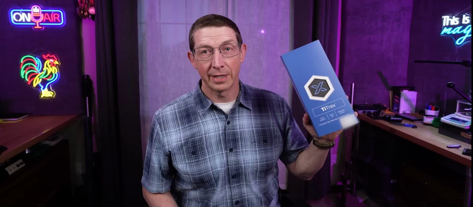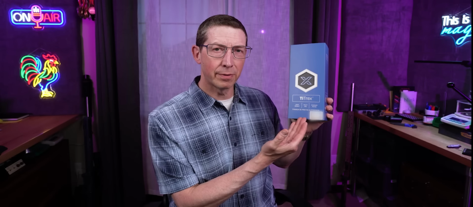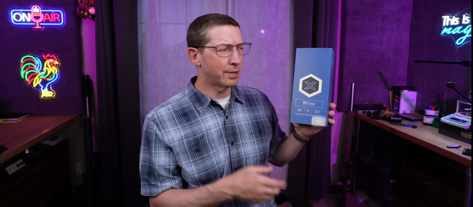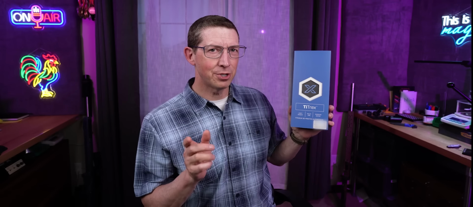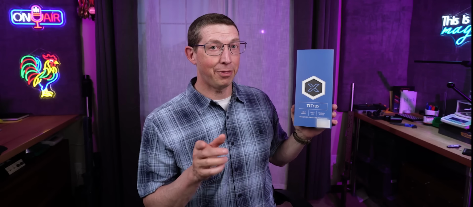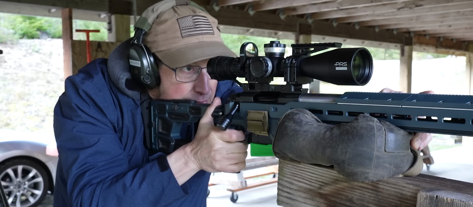So you're probably wondering about the Titrex suppressor. Well, I'll do a full review a little later on after I have some more experience with it. I only have about 80 rounds shooting through this suppressor, but I want to show you something that happened after about 30 rounds. This is me shooting the 6 Dasher.